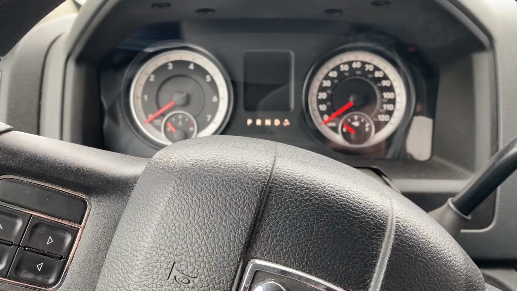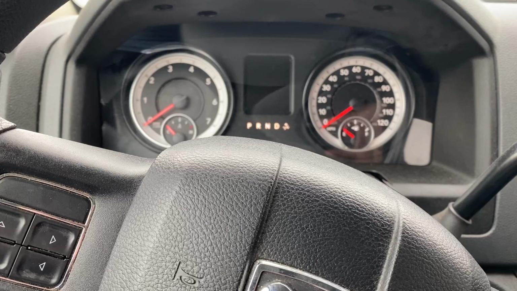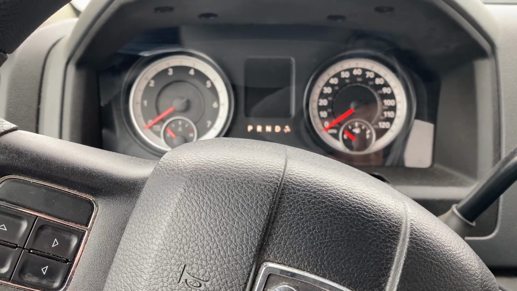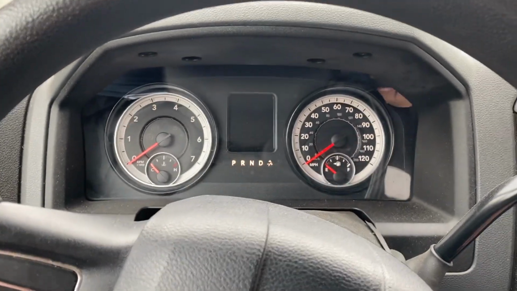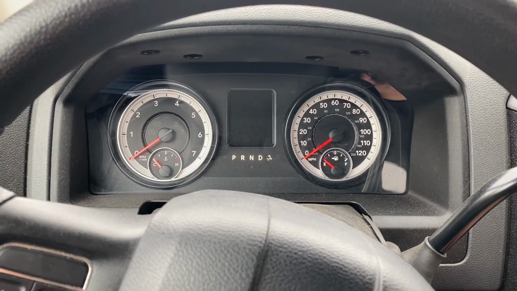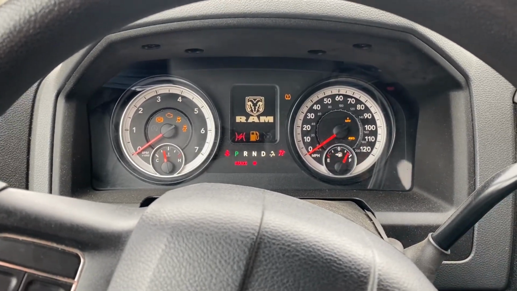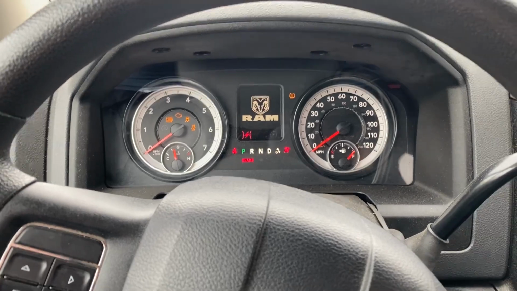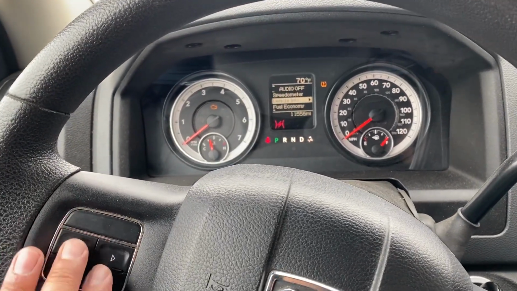This is going to be resetting the oil maintenance light for a 2014 Ram 2500. This is an HD model Hemi. First, turn the key to the second position. Your dash is going to light up. You're going to be using the key buttons right here on the side.